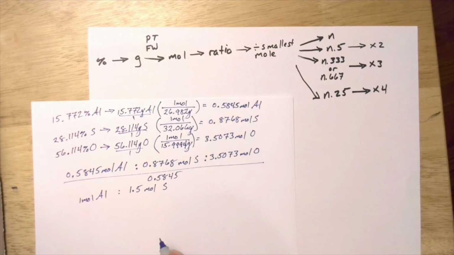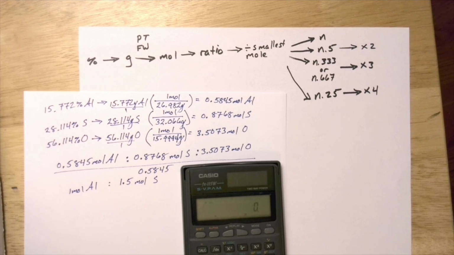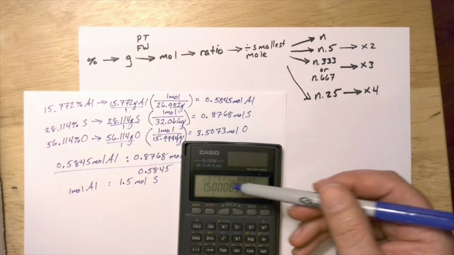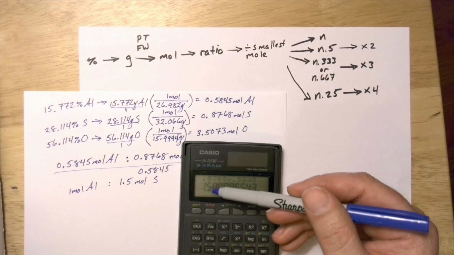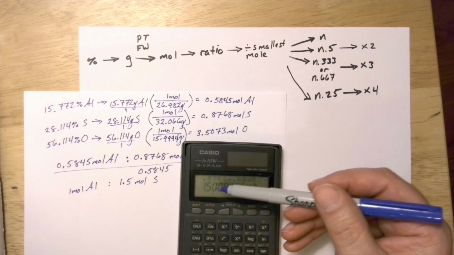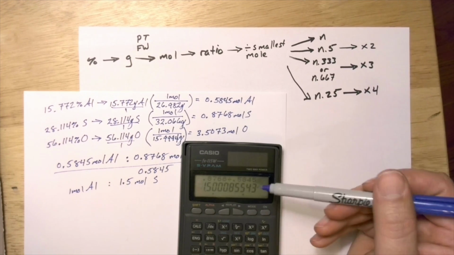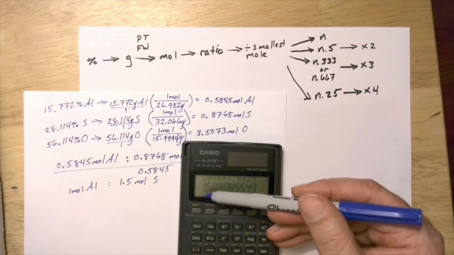Okay, so just to show you real quickly, if you take 0.8768 divided by 0.5845, you get just slightly over 1.5. Now this is one of those situations where you don't say, well, I need to round this number up. What you're looking for are either whole numbers, halves, so some number .5, thirds or 2/3. So you will see like 0.333, or 0.666 or 0.667, or quarters, so some number .25. In this case here, this is very close to being 1/2, or essentially 1/2.